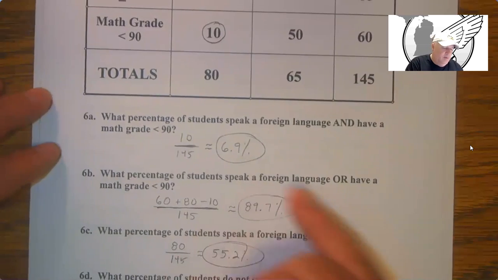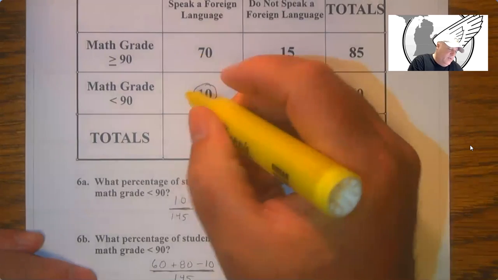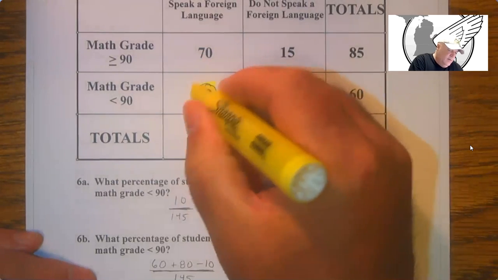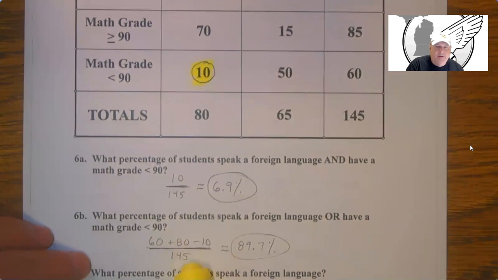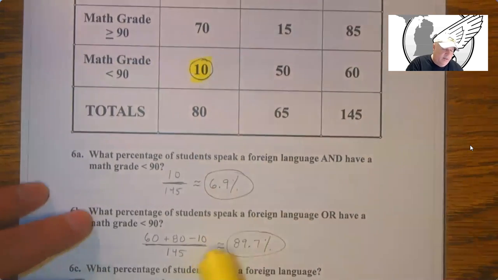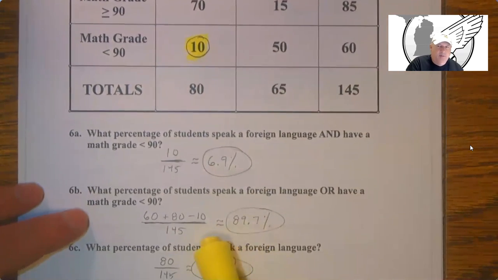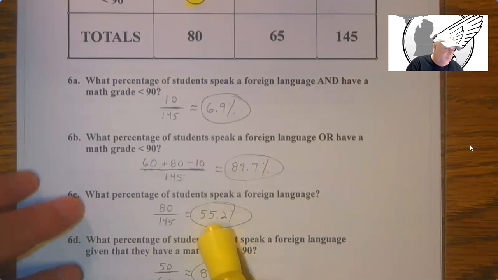That's always the case. Okay, so two-way tables. We're looking for the intersection of speaking a foreign language and a math grade less than 90. So that's 10. And then notice the sum, 60 total plus 80 total, you counted the 10 twice, over 145. What percentage of students speak a foreign language?